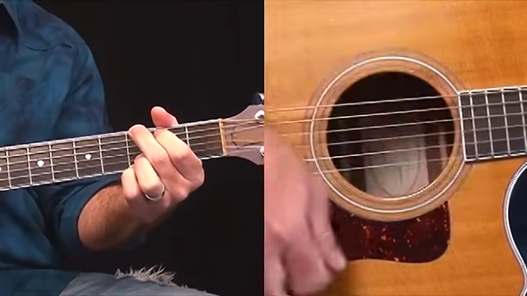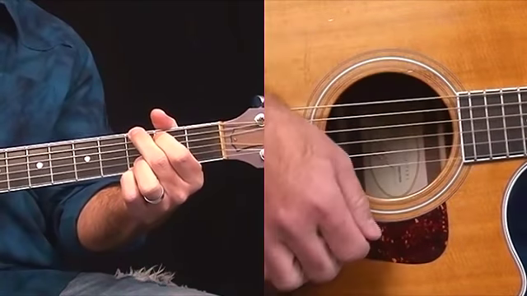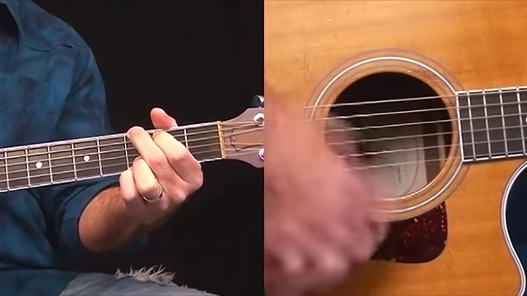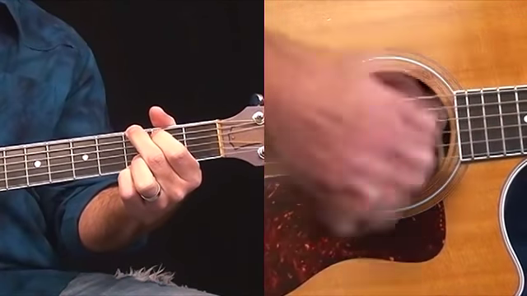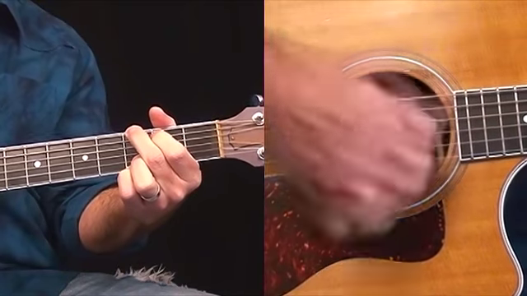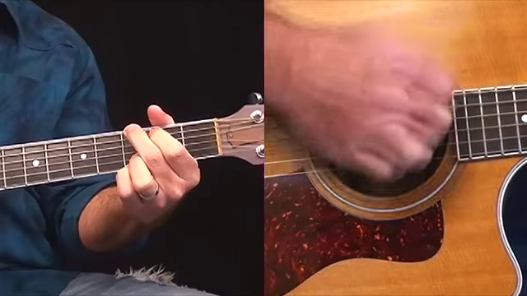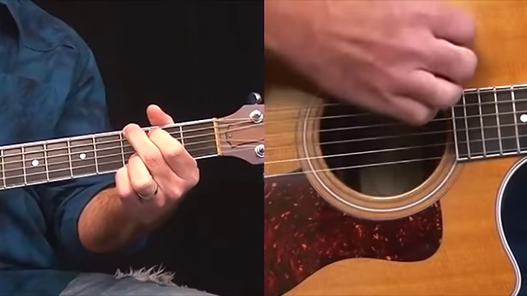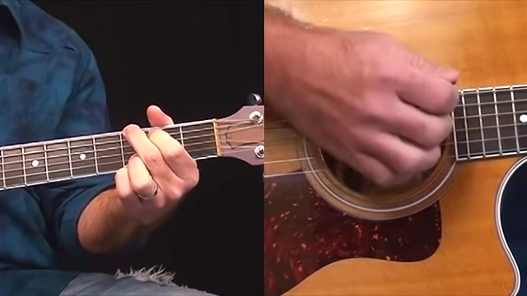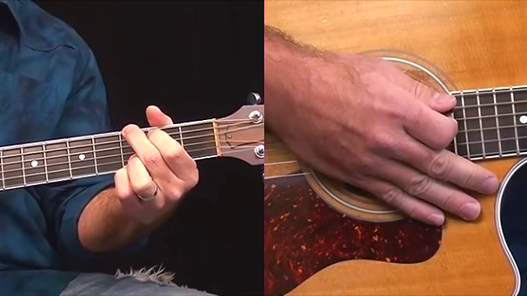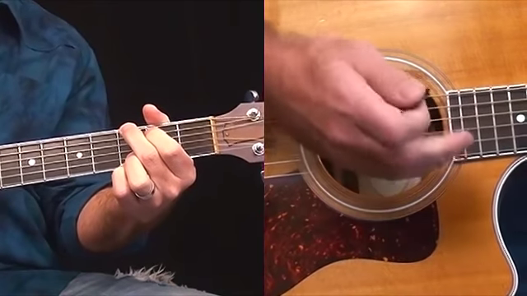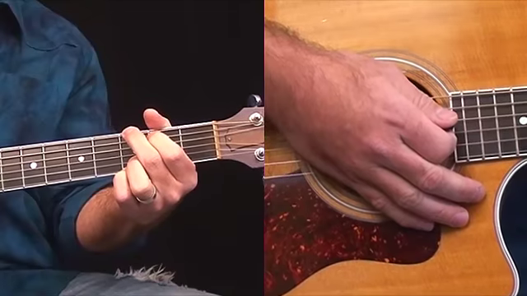So it's going to be 1, 2, 3, 4, and I'm going to strum quarter notes. 1, 2, 3, 4. 1, 2, 3, 4. 1, 2, 3, 4. Now I struck a couple of strings on my way back up that one time. If that happens to you, don't worry about it. It's no big deal. It's just a little embellishment, I like to call it.